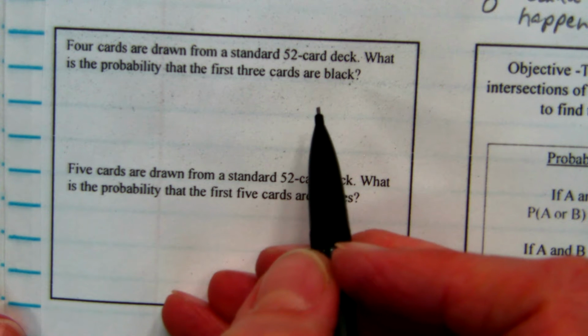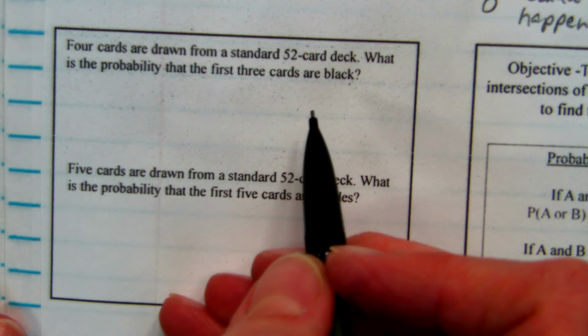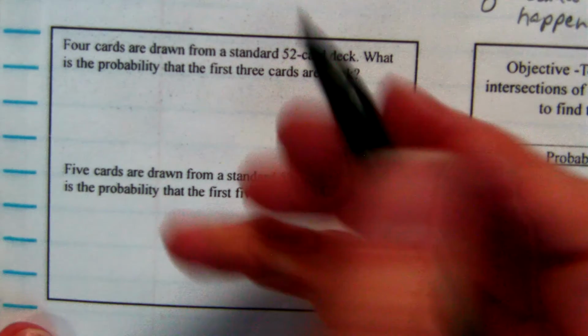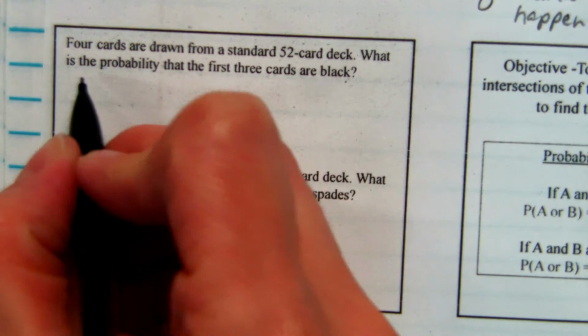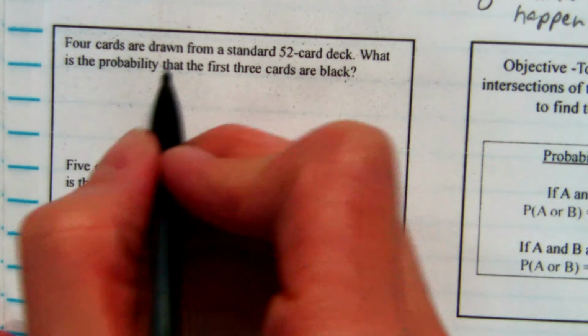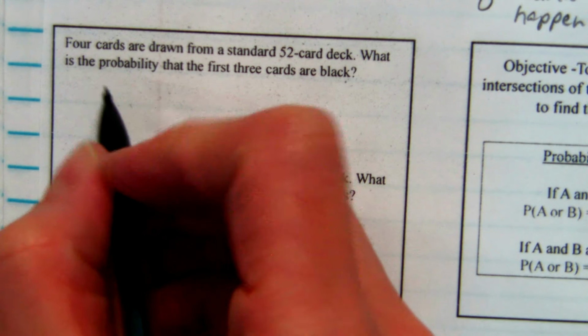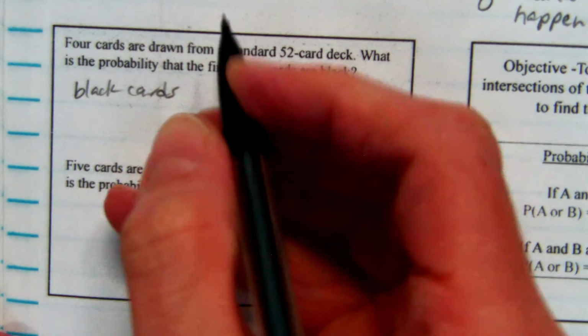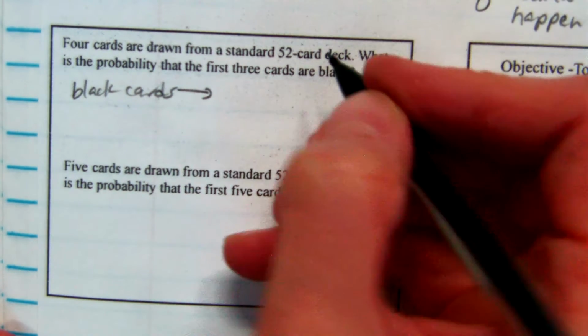What if you don't know that general information? So you're going to have to figure it out. You could count all your cards. 26, right? So there's 26 because you could have spades or you could have clubs, and there's 13 of each. Okay? So if we're trying to figure out the black cards, the spades and the clubs, thank you.